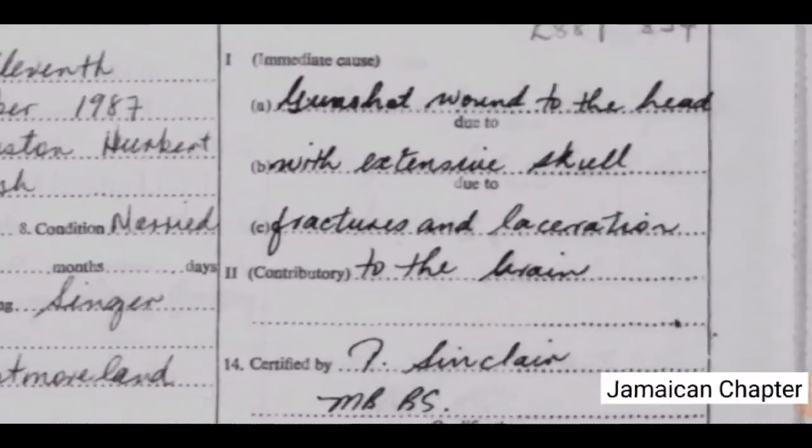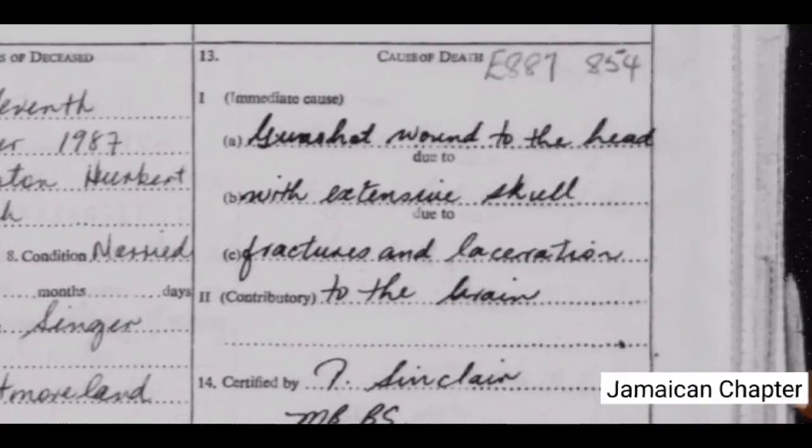So going over to the right side of the form, here we have the section that shows his cause of death, or causes of death. So it says cause of death: gunshot wound to the head with extensive skull fractures and laceration to the brain.